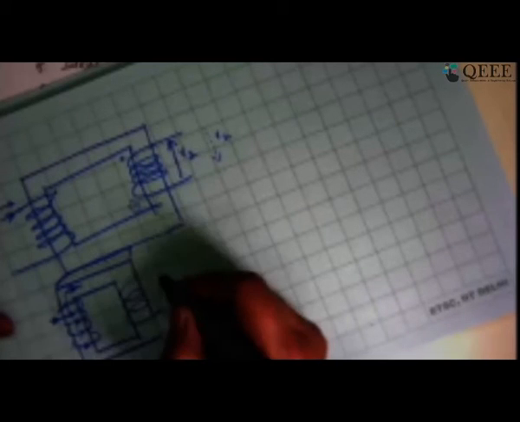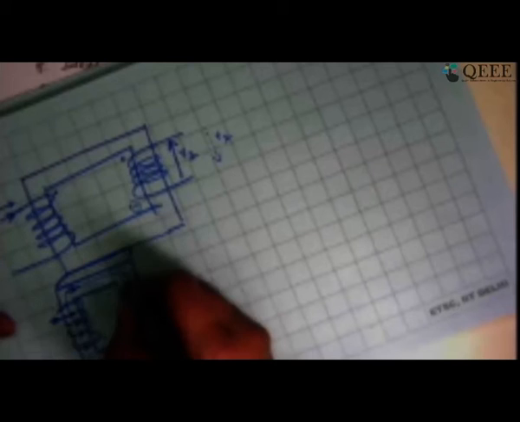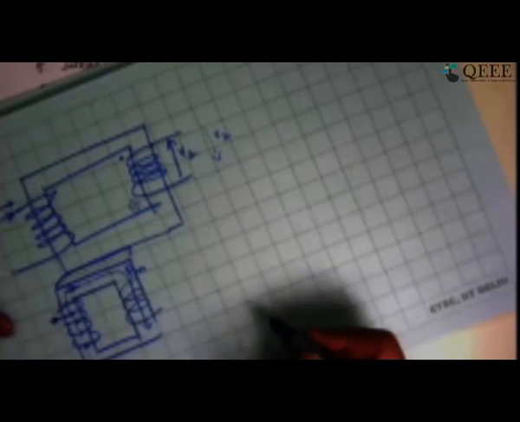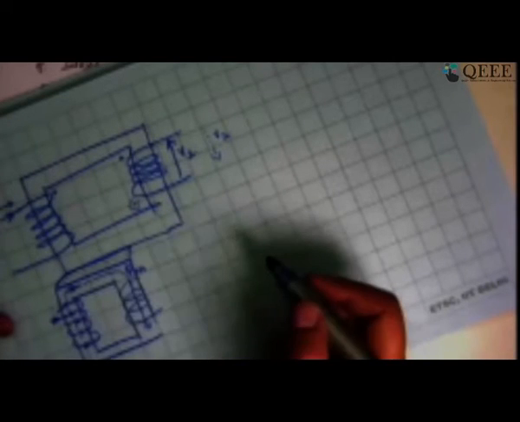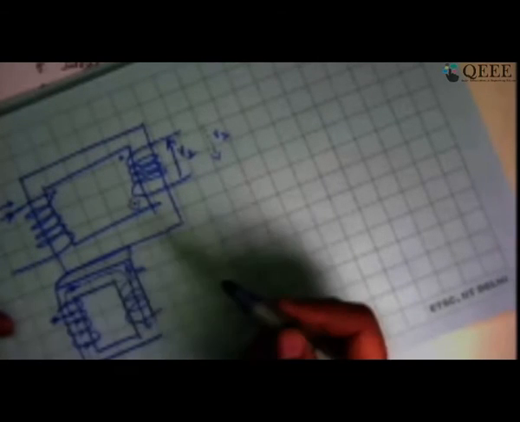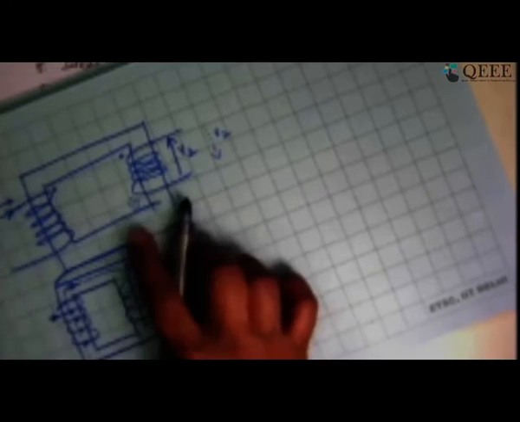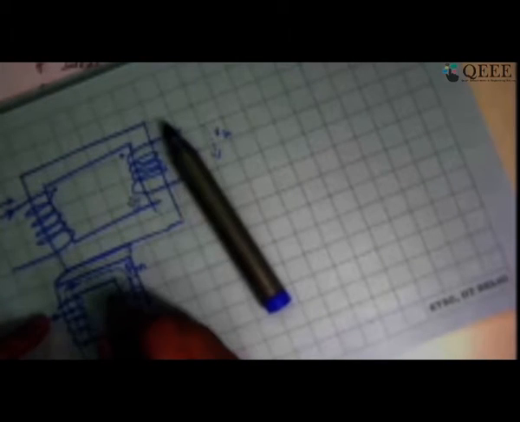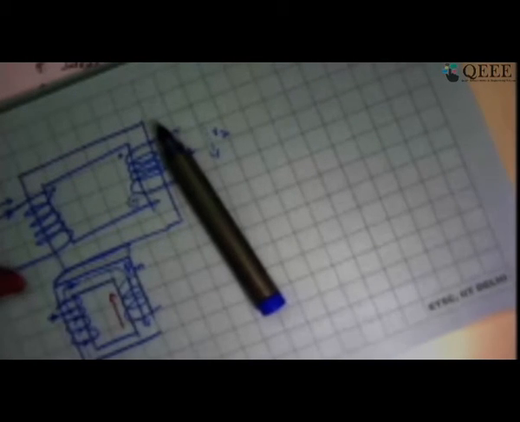So obviously the current that is actually flowing through the secondary winding should induce a flux which is opposing this original flux. This is the flux phi m. The phi m has to be opposed by the secondary current. So that means the current through this has to flow in such a way that it induces a flux in the opposite sense, upward sense.